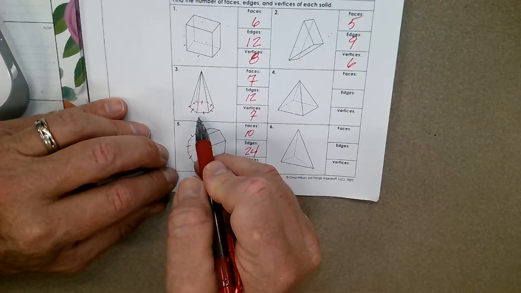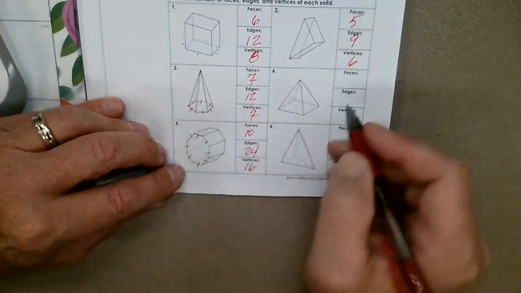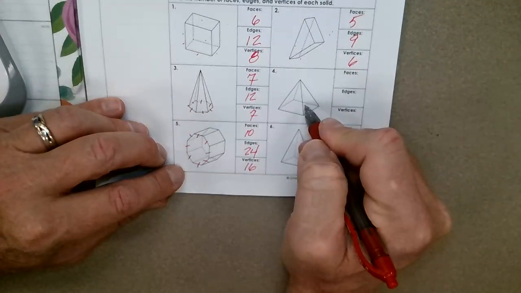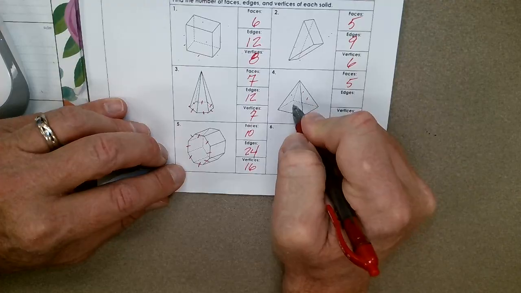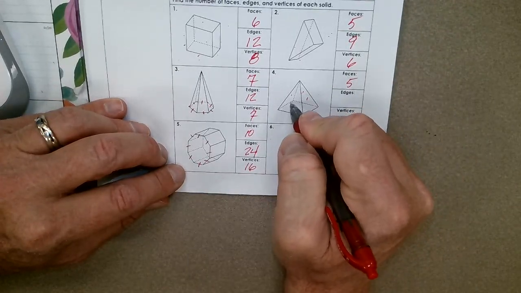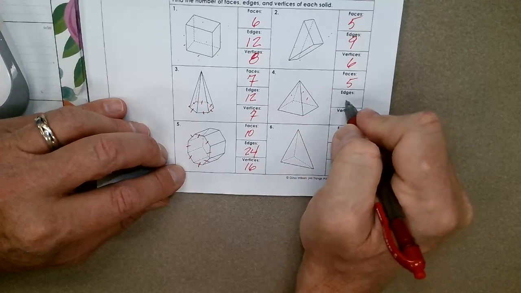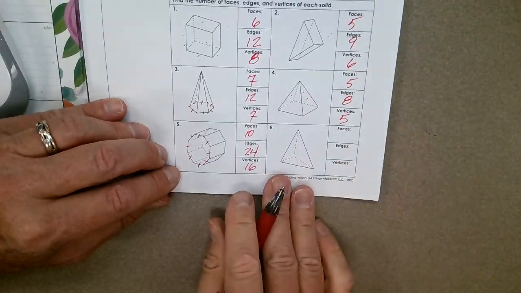Over here, this was a hexagonal pyramid. This is a rectangular one. This is like Egypt, right? So how many faces does it have? 4 and 5, right? 1, 2, 3, 4, and the base is 5. Edges, let's count them. There's 4, 5, 6, 7, and 8. Vertices, I see 5. That was an easy one, right?